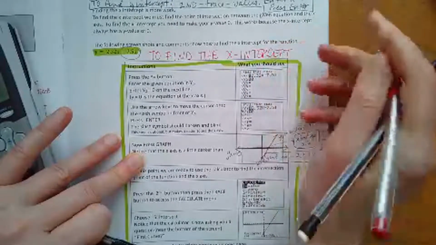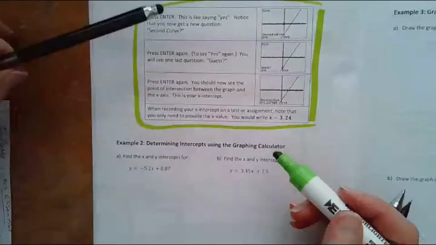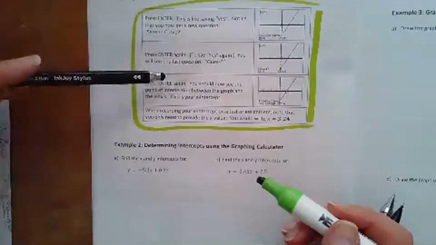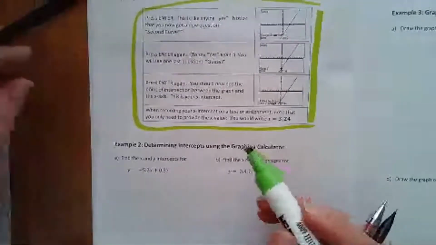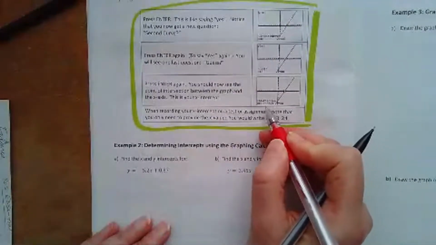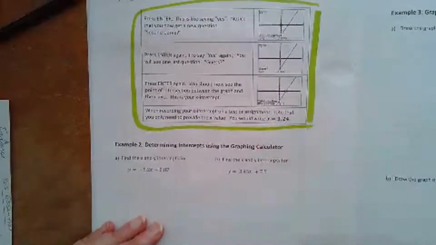Okay, so we flip over and they keep going. Press enter. Press to the question. There's 3 questions, right? Is that your first curve? Your second, take a guess. Press enter again. And as soon as you get this statement, you know that when you get the y equals 0, you know that's your x-intercept.